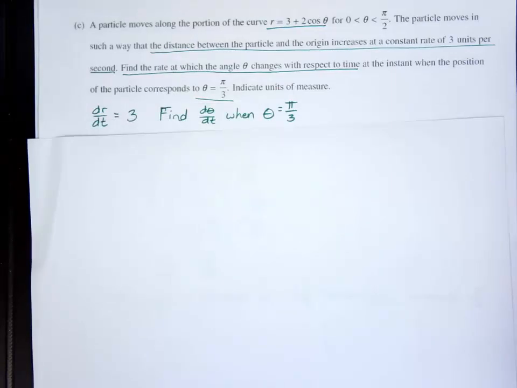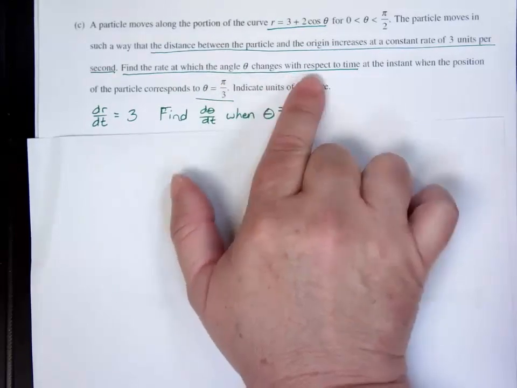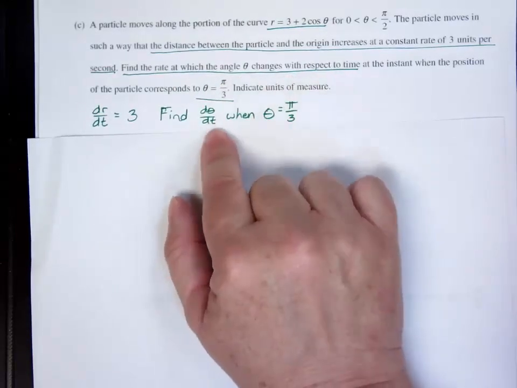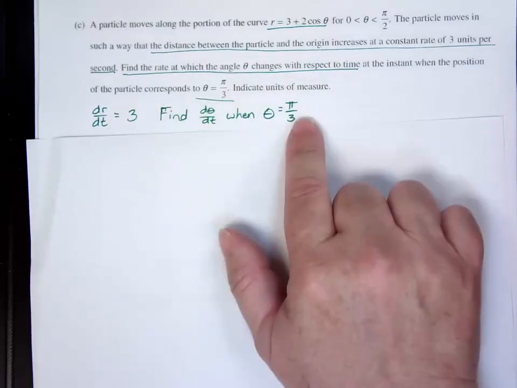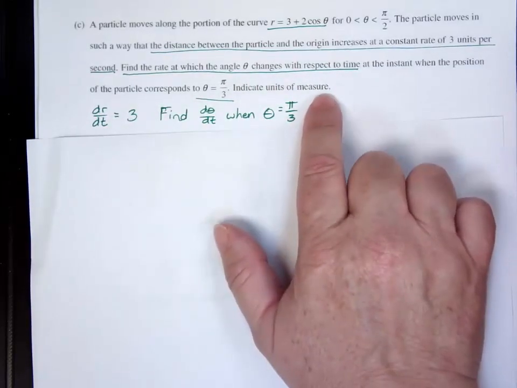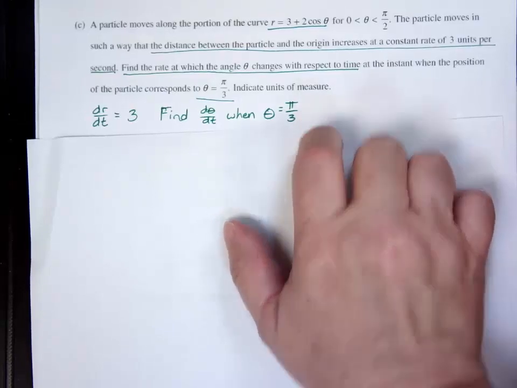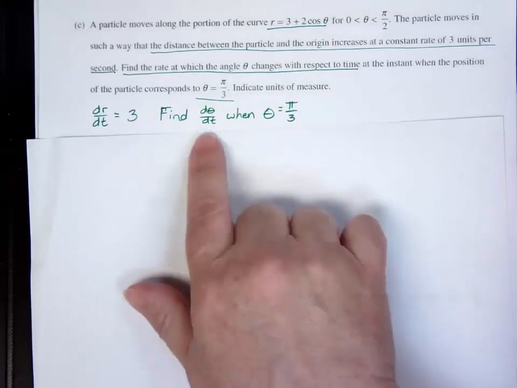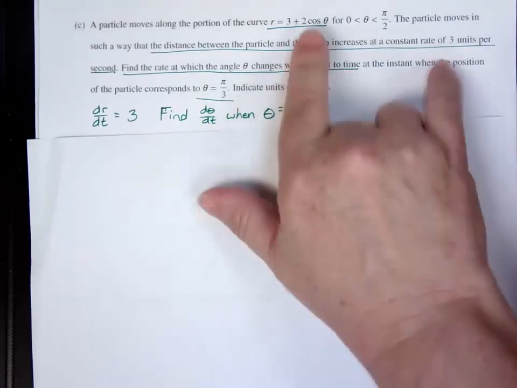The question says find the rate at which the angle theta changes with respect to time, which is dθ/dt, at the instant when the position of the particle corresponds to pi over 3. Indicate units of measure. That means there's point values tied to the label. Don't forget that. So r, dr/dt, dθ/dt. I need an equation relating those, and I have one. It's right here.